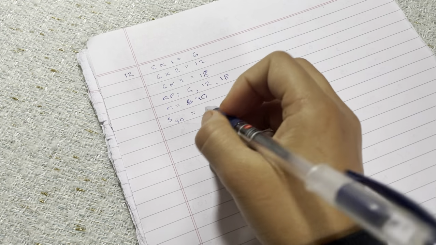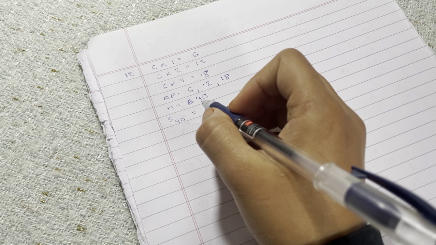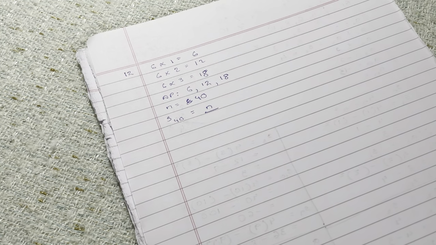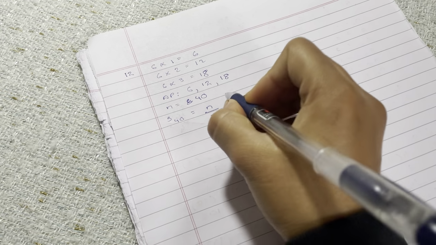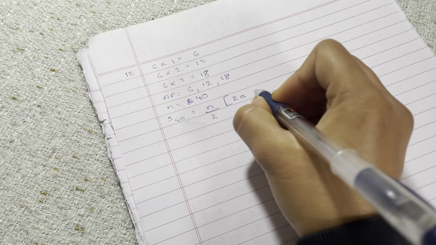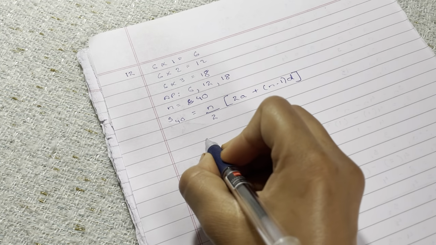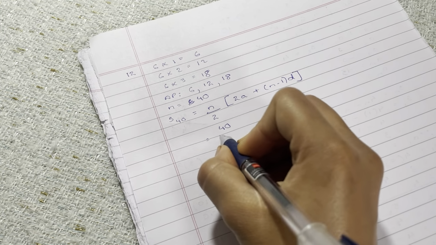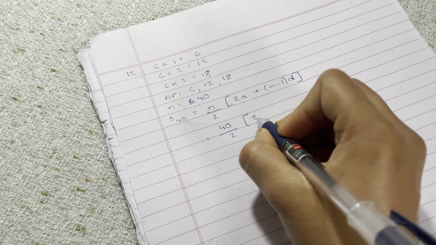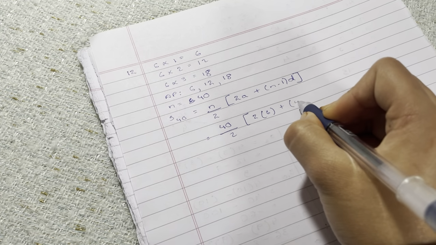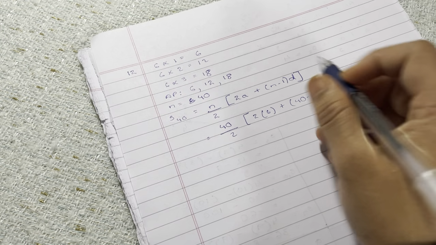Then we can use the formula, since we don't know the last term: S_n equals n divided by 2 times 2a plus n minus 1 times d. So S40 is 40 divided by 2, times 2 times a, which is 6, plus 40 minus 1 times d.